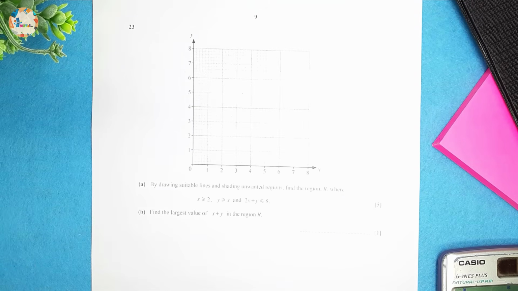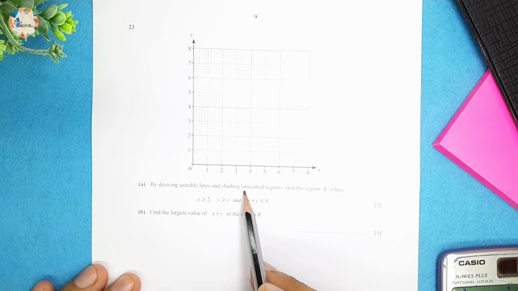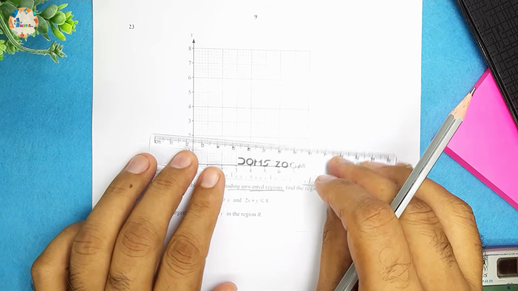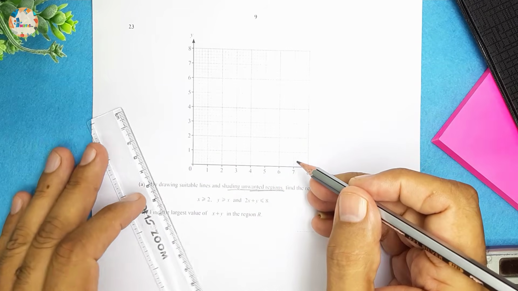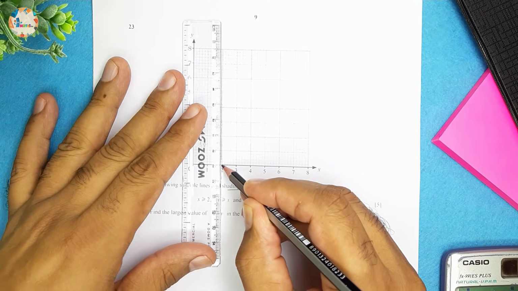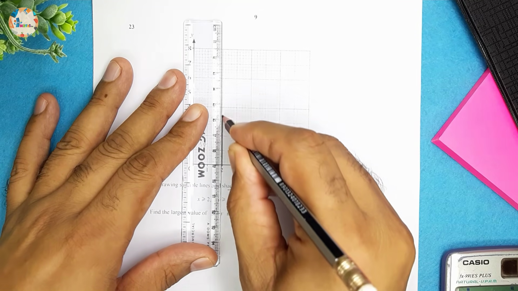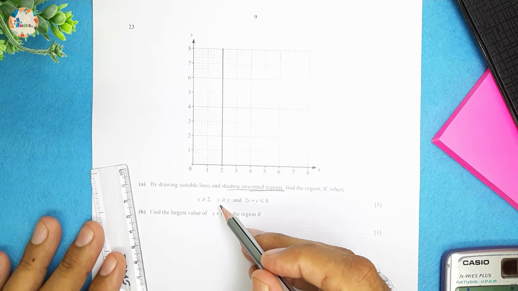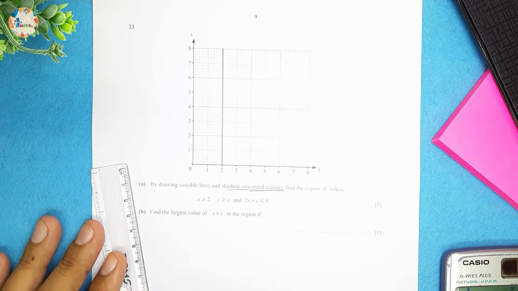Then here comes question number 23. By drawing suitable lines and shading the unwanted region, we have to shade the unwanted region. Find the region R where x is greater than or equal to 2. So x is greater than or equal to 2 will be this line. So we can draw this line over here. So greater than or equal to 2 will be this one.